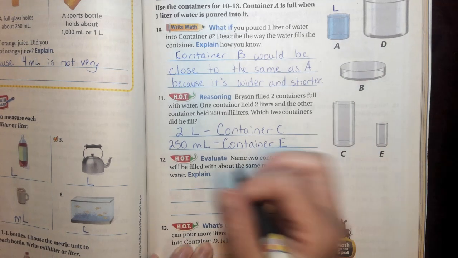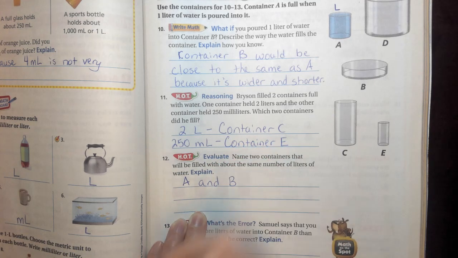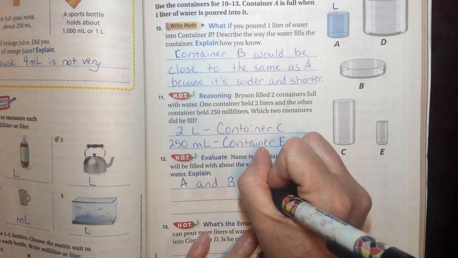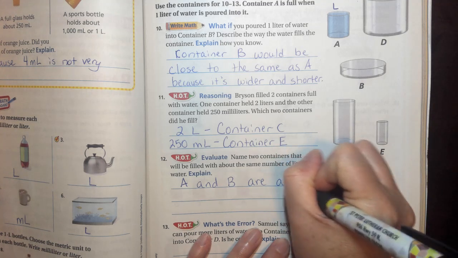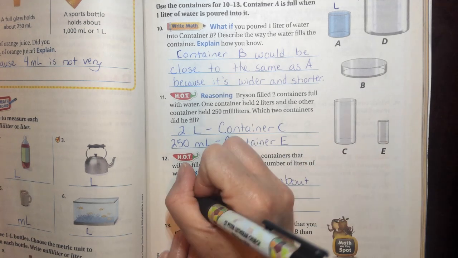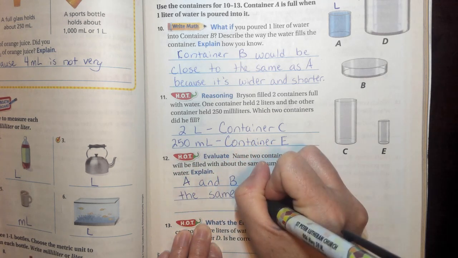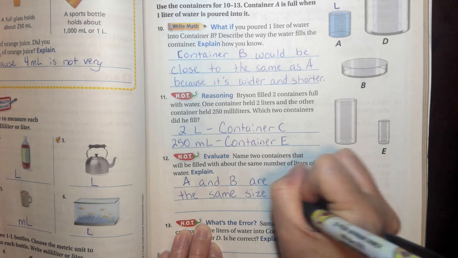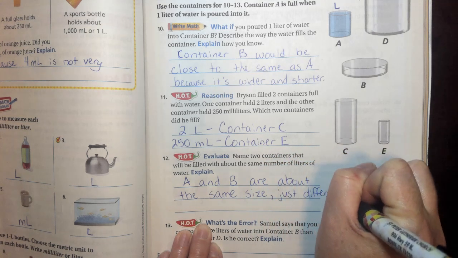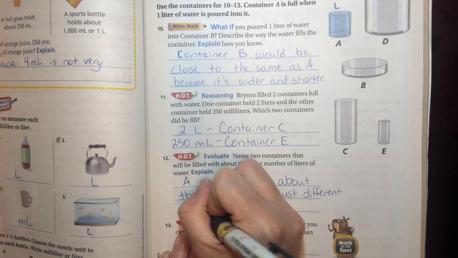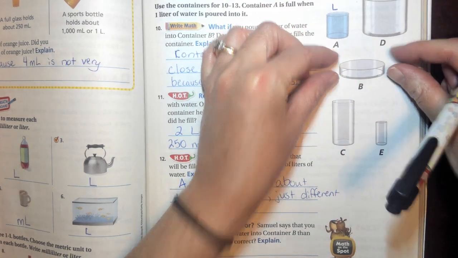So A and B, they are about the same size, just different shapes. So we've just taken this one and flattened it out.